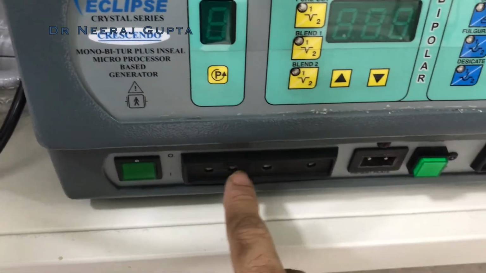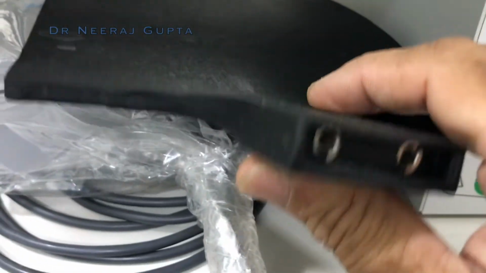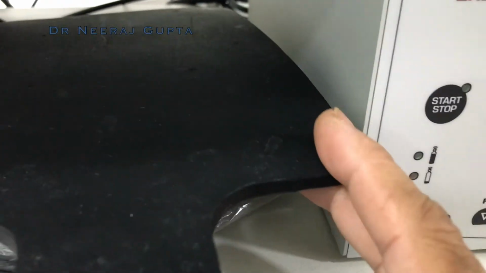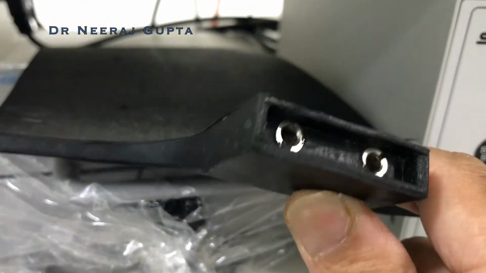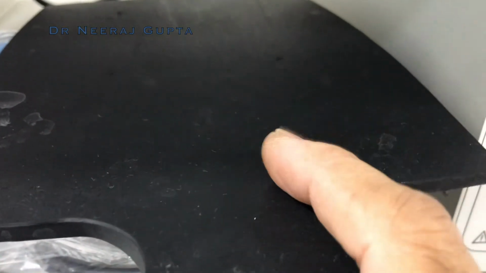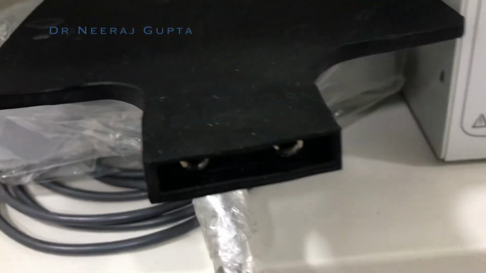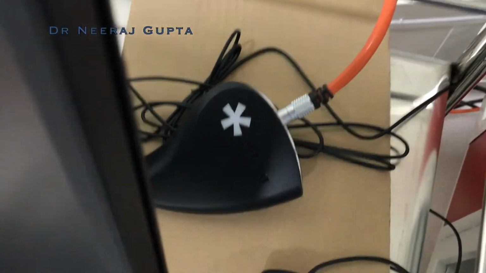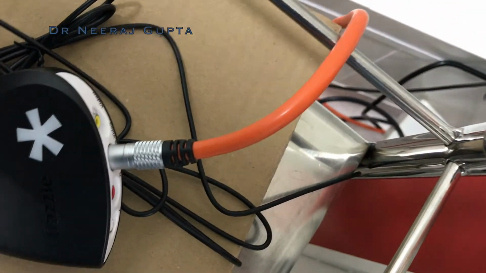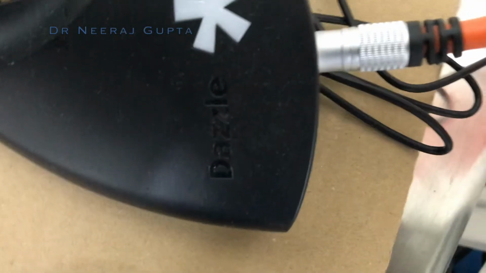So here are the various sockets, and this is a metal pad made of silicone. It is pliable, black in color because of the silicone, and this is kept under the thigh if the patient is in lithotomy position, and under the back if the patient is lying straight, and strapped to the thigh or to the patient for monopolar use.